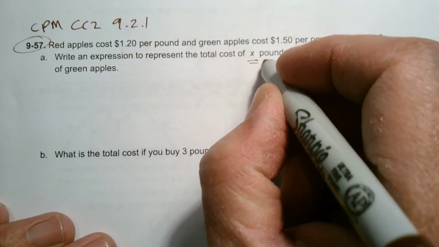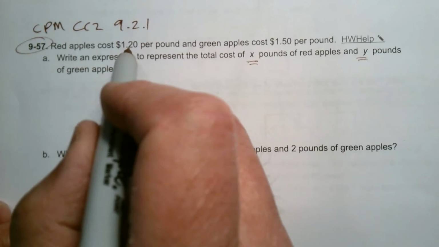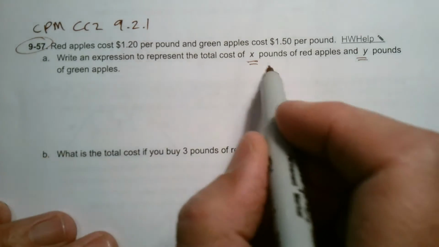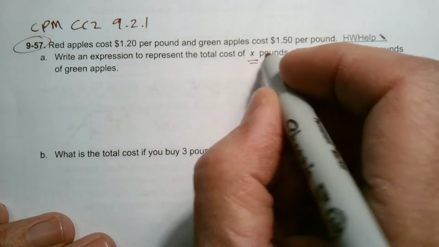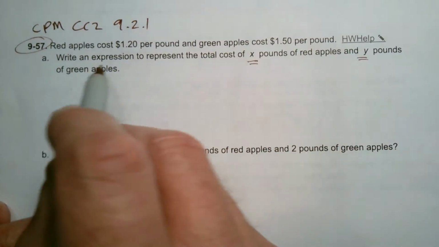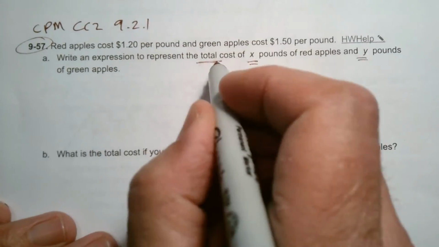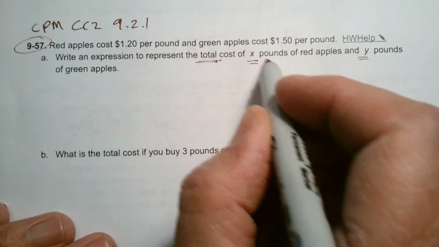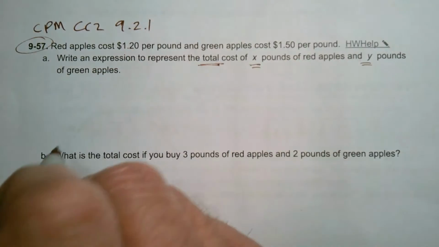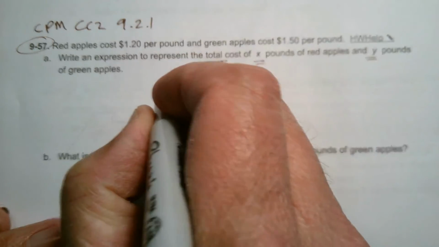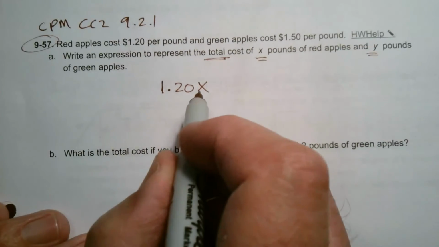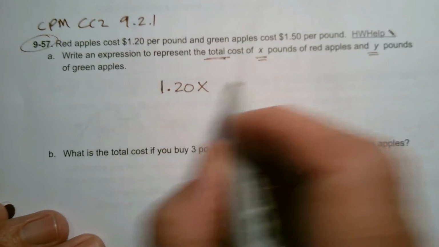If I know red apples are $1.20 per pound, and there were 10 pounds, I'd go 10 times that to figure out total cost, right? So I want an expression to represent total cost. No matter what the number of pounds is, it will be multiplied by that. So my expression for that part would be 1.20x, right? $1.20 per pound of red apples.